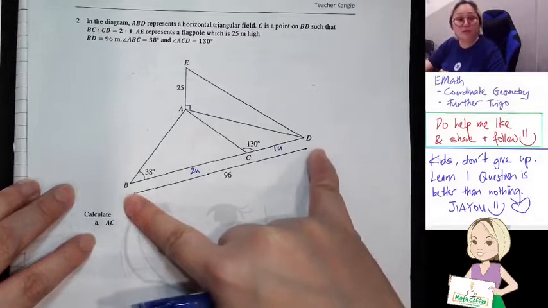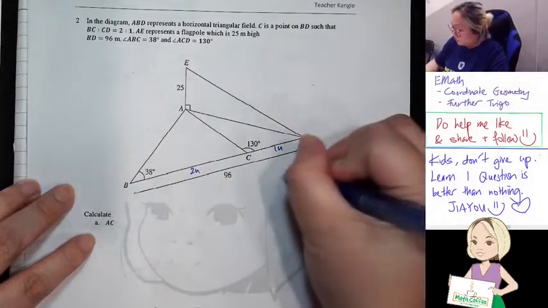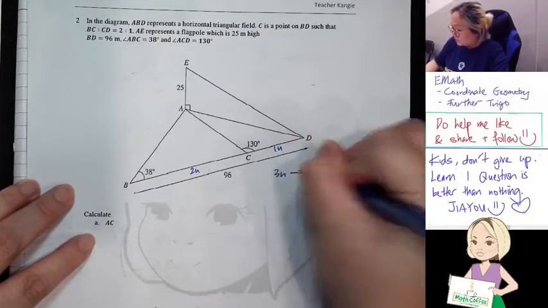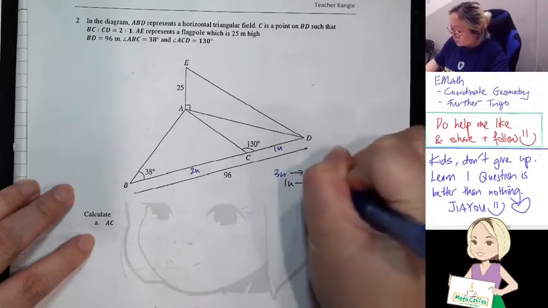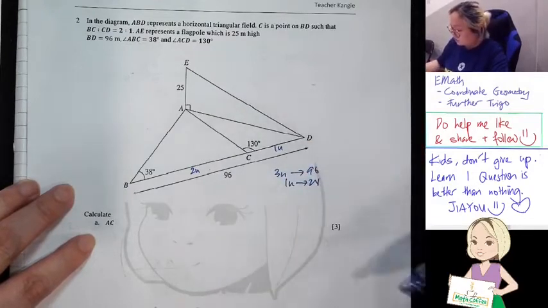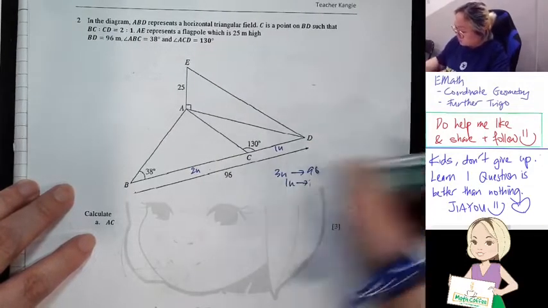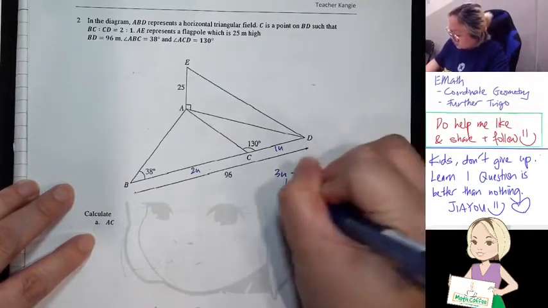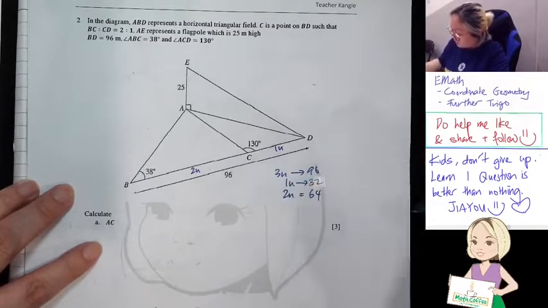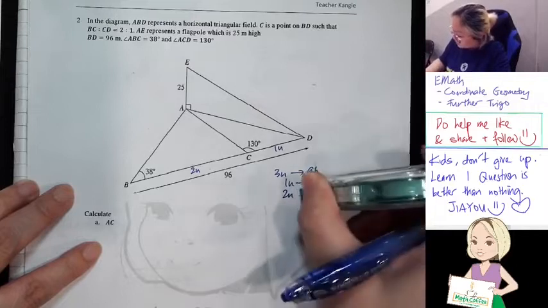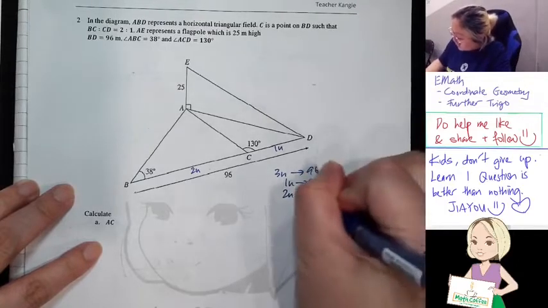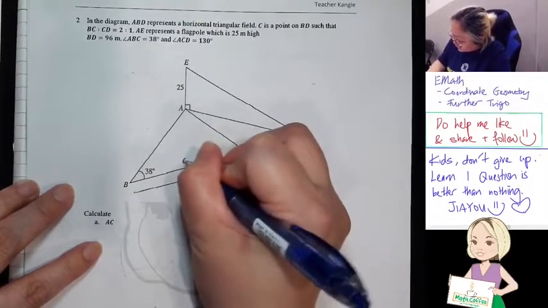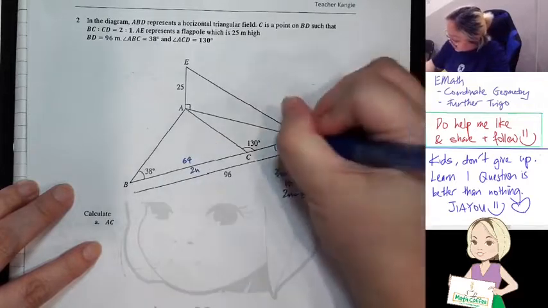These 3 units is 96, so I'm going to write here 3 units is 96, 1 unit is 32, and then 2 units will be 64. So with this, I can already put here, this is 64 and this is 32.